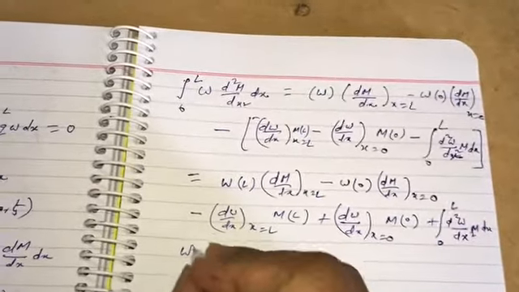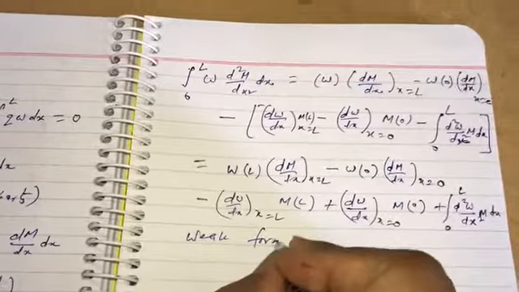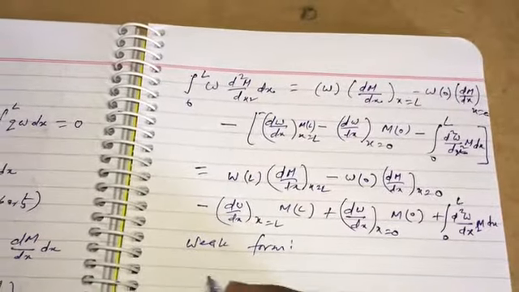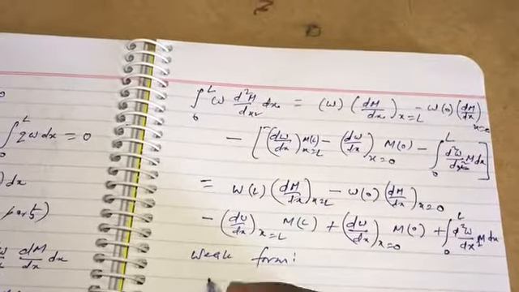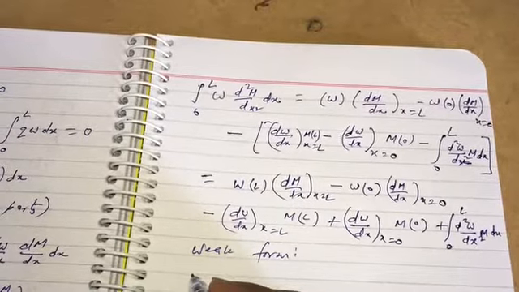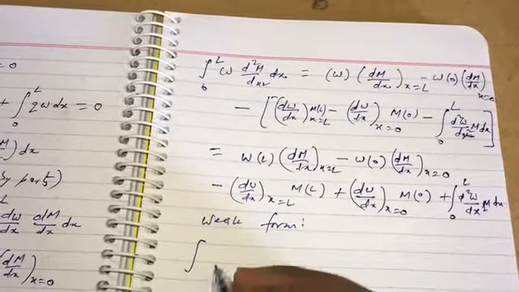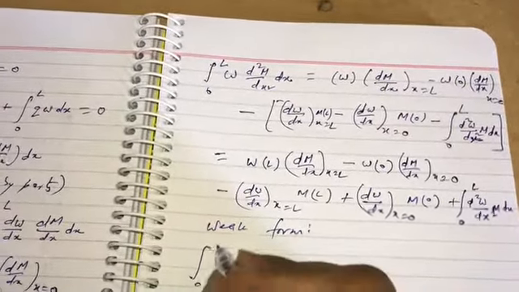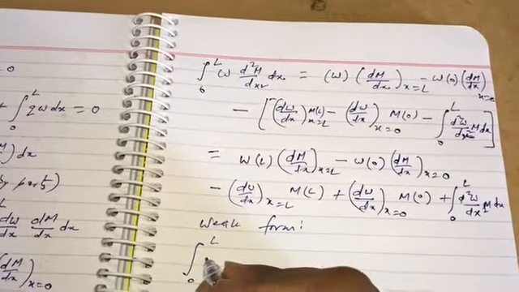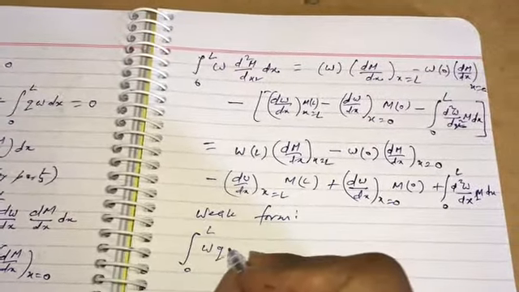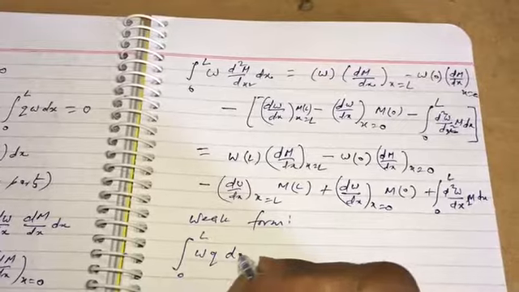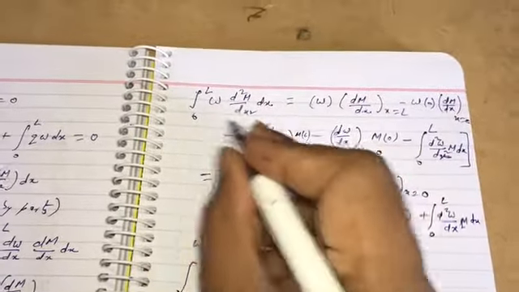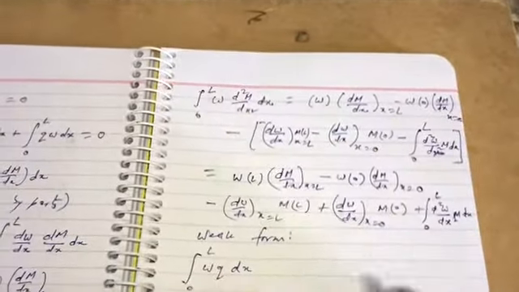So the final form of the weak form becomes, the first part, which is the second part, the integral from 0 to L of w Q dx, and then plus this, and everything becomes 0.